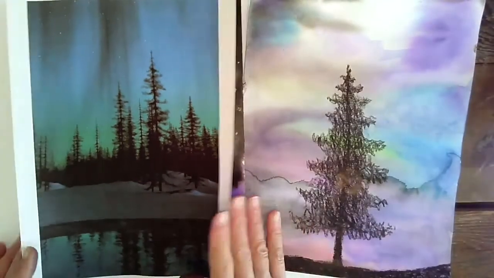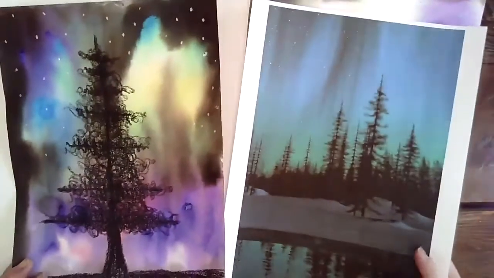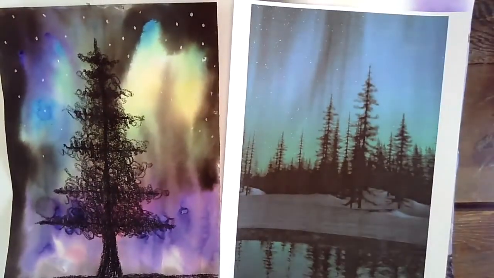Well, I hope you had fun today creating our beautiful Northern Lights picture. Remember, it is called the Aurora Borealis.